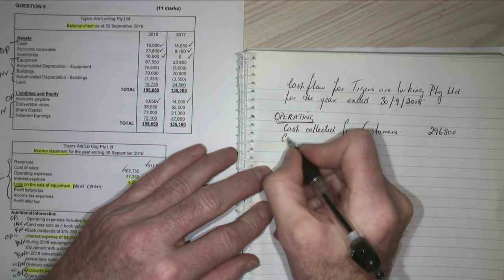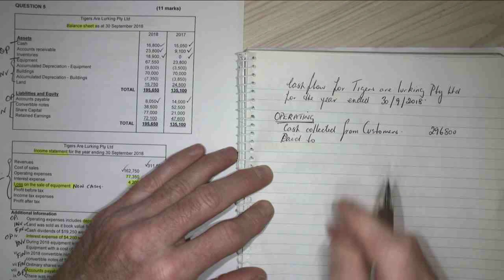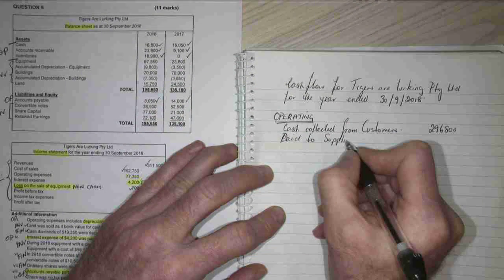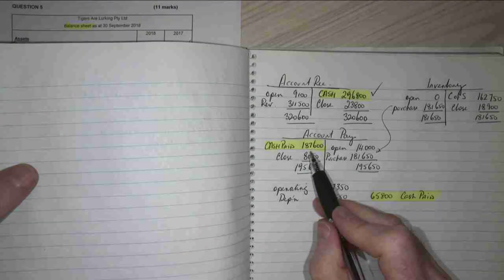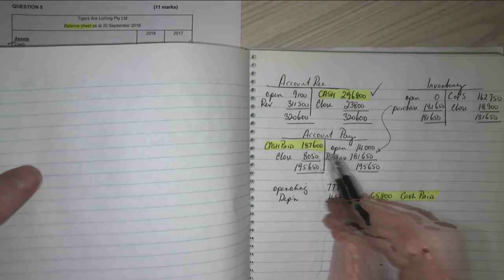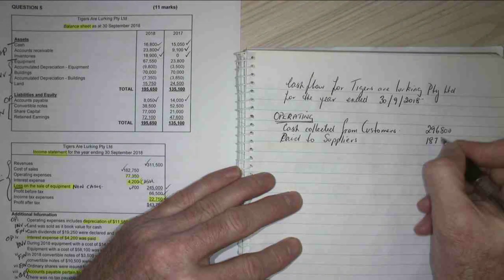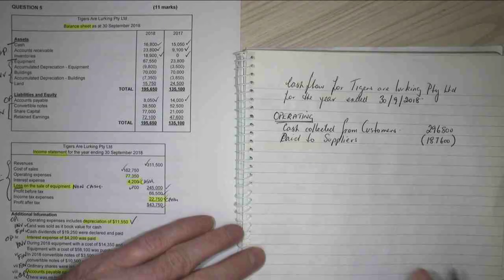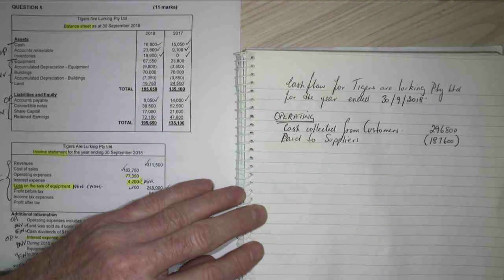Cash paid to my suppliers, I'll just abbreviate to paid to suppliers, which is 187,600, and I'm going to bracket that figure so when I go to add later I know to subtract that from other figures.